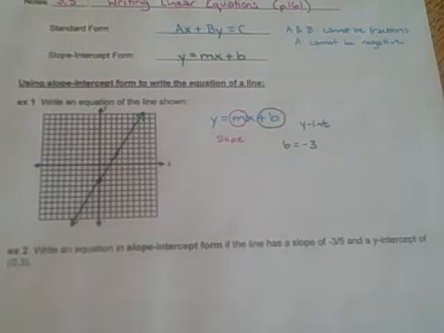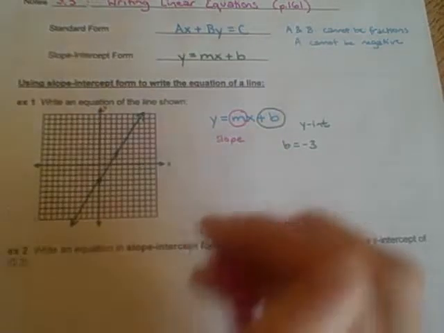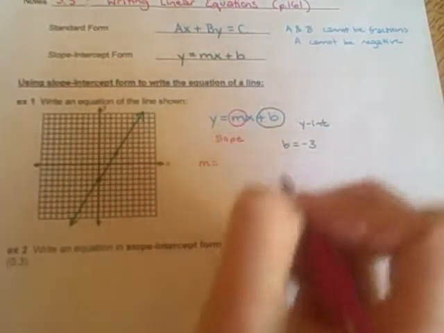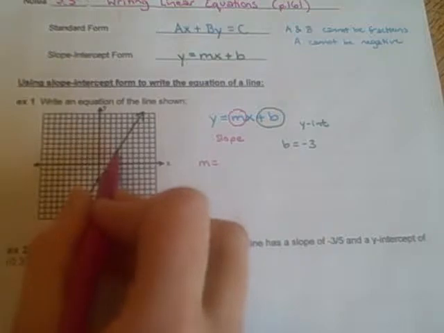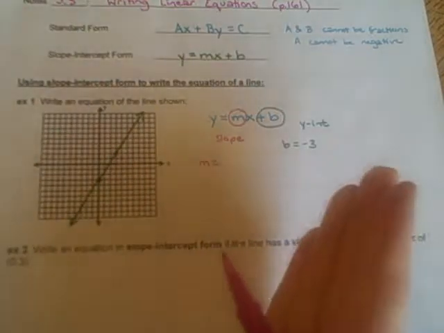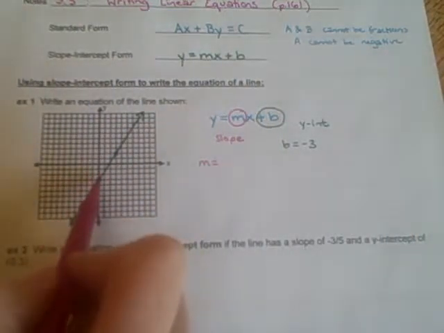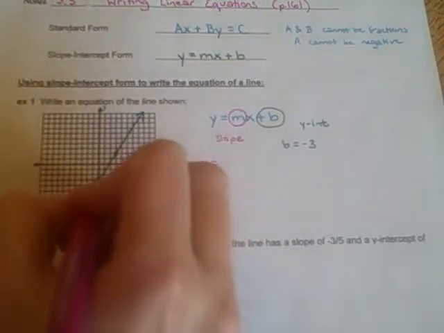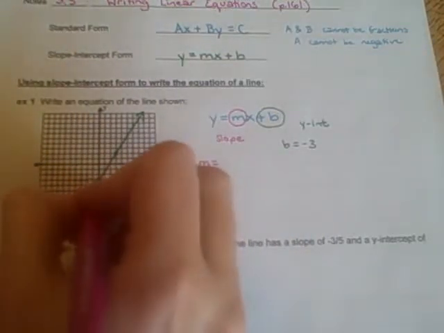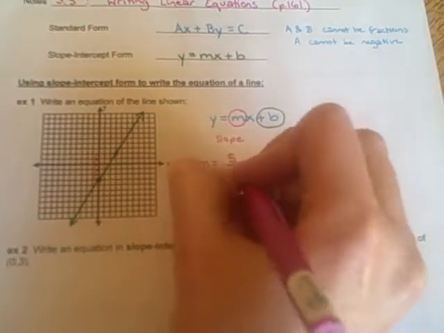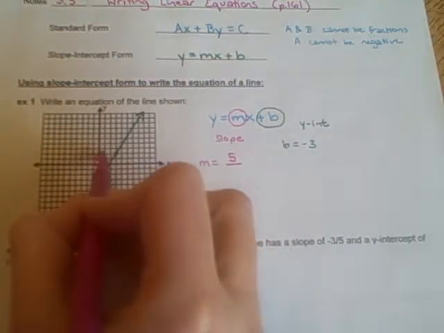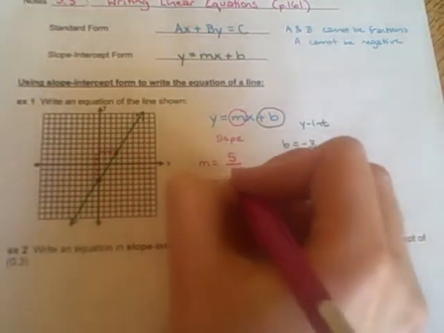So how can I find slope? Well, pick 2 points on the line and count the rise over run, because slope is rise over run. I'm going to start on the left-hand side of my line and head to a point that's more to the right. So let's start down at my y-intercept and count up to this other point that's marked. We head up 1, 2, 3, 4, 5, so I'm rising 5, and I'm running 1, 2, 3.